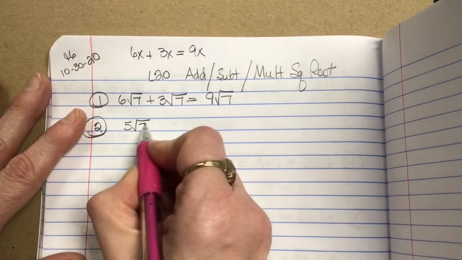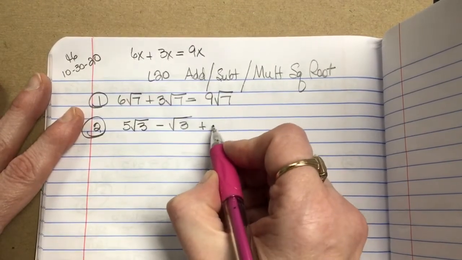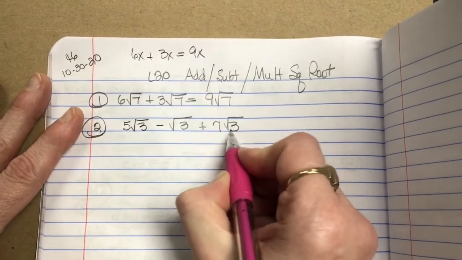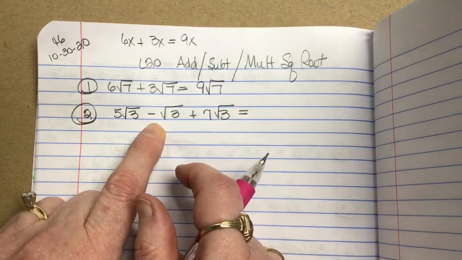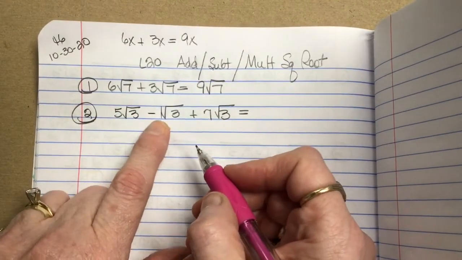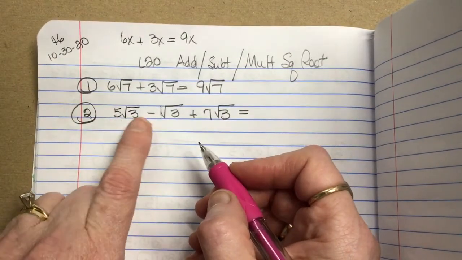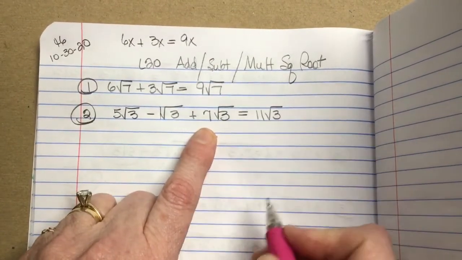5 square root of 3 minus square root of 3 plus 7 square root of 3. Got 5 minus, what is that? Is that 0? 1. So 5 minus 1, always an understood coefficient, just like in front of an x. So 5 minus 1 is 4, and 4 plus 7 is 11 square root of 3.